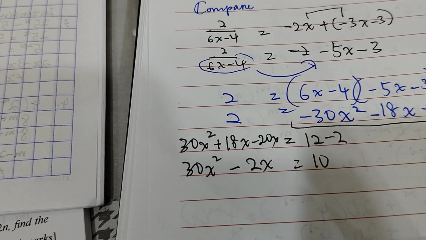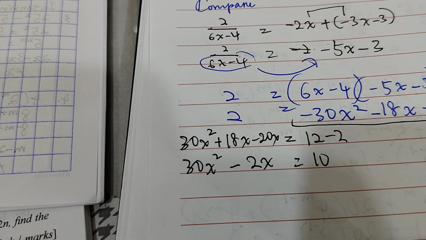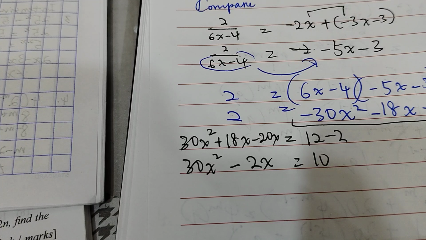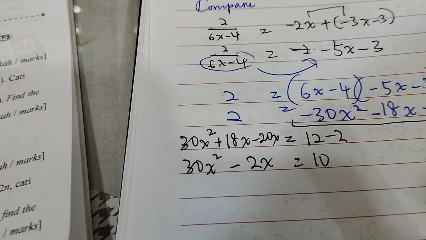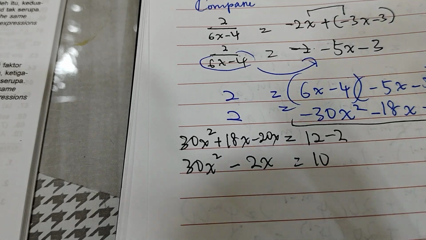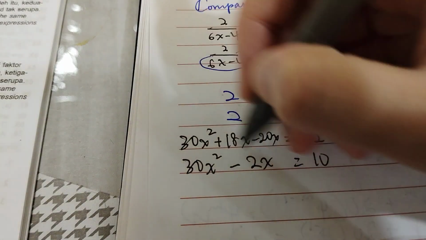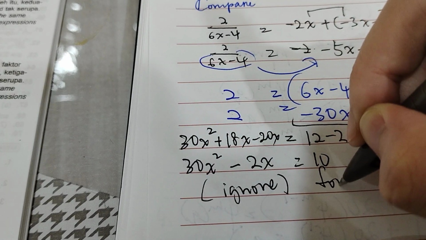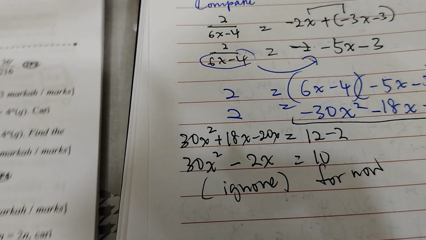Now, what do I do? Good question. I have no clue either. Do I have to factorize this? 30x squared minus 2x, it's a minus 10. Nope, that's definitely not the way. Gosh, what have I solved wrong? Okay, I do not have the brains big enough to solve what I've done wrong, so we're just gonna ignore this. Ignore for now. Let's try the other question.